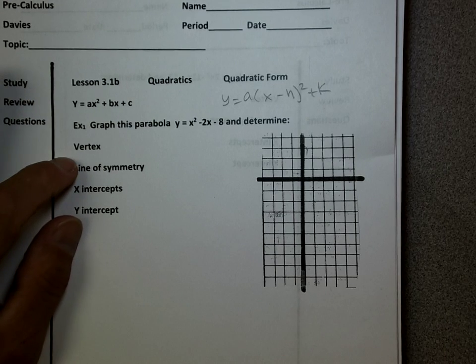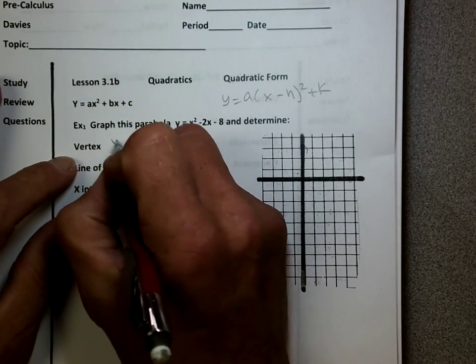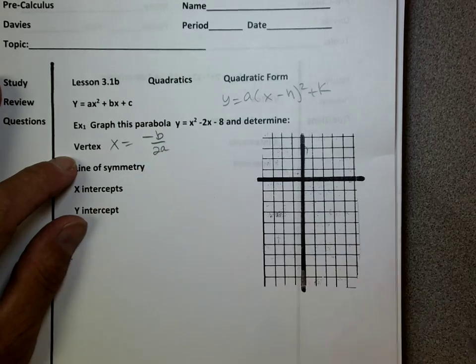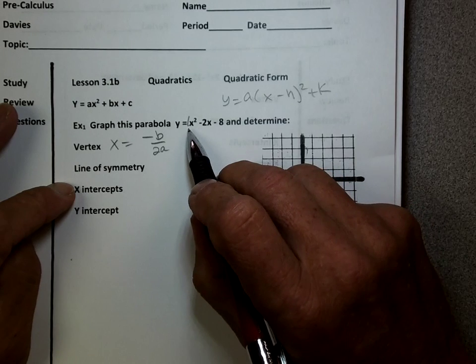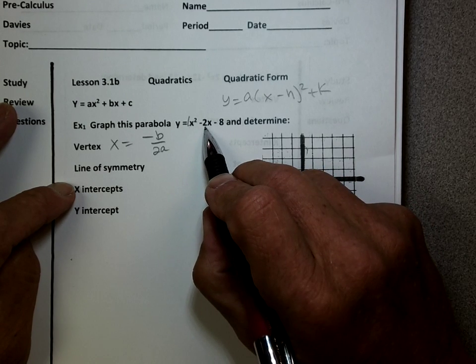First of all, in your reading, you found that the vertex can be found by using x equals negative b over 2a. Hopefully you read that. A would be, in this case, 1. It's always the coefficient in front of the x squared. B is negative 2 and c is negative 8.